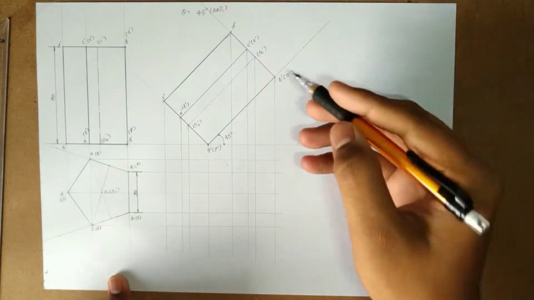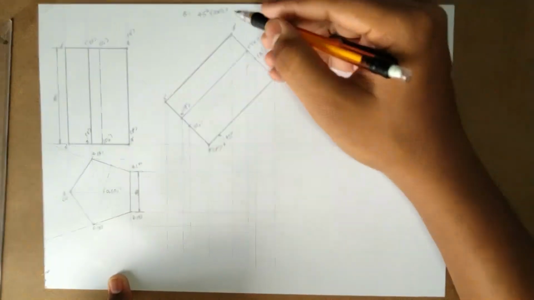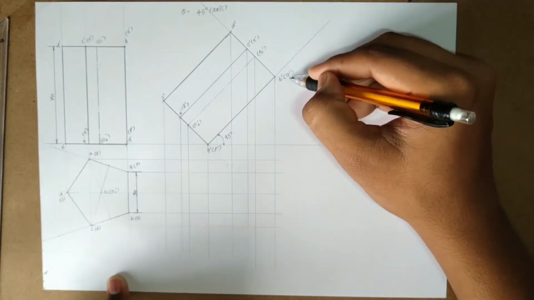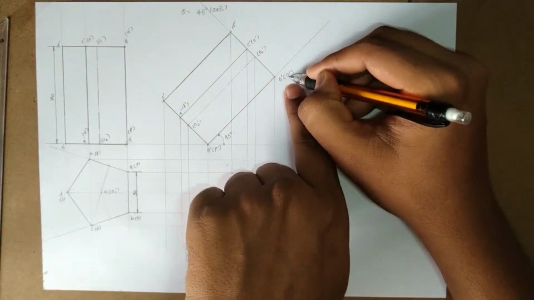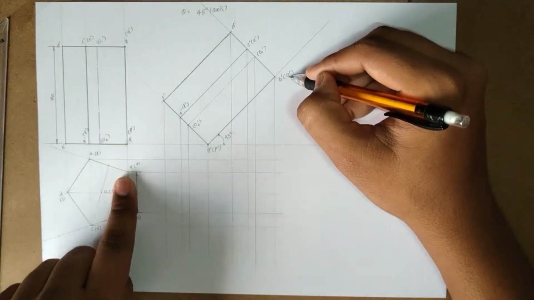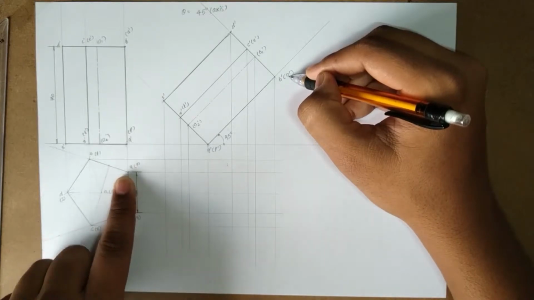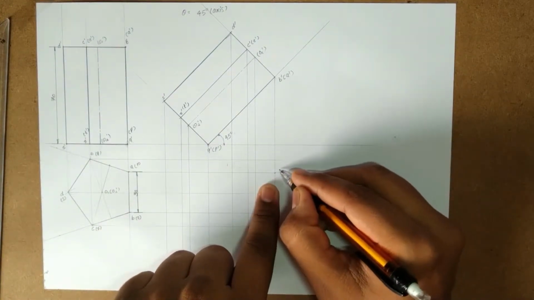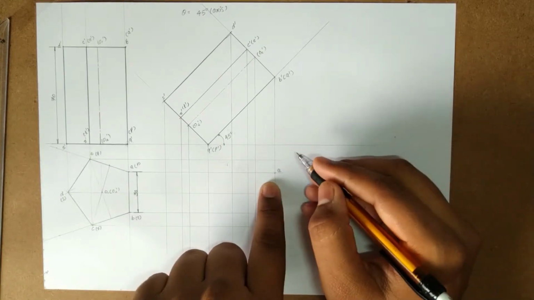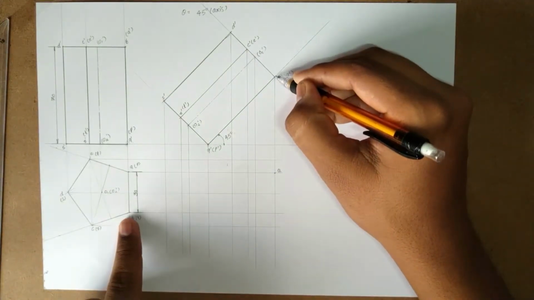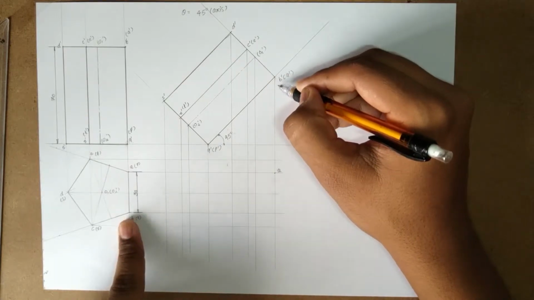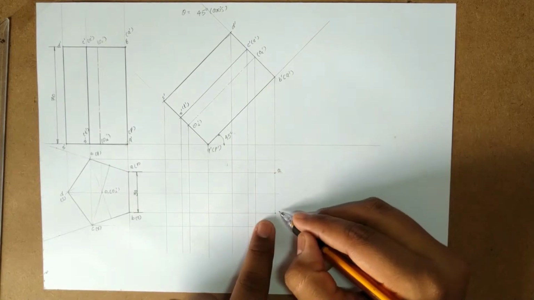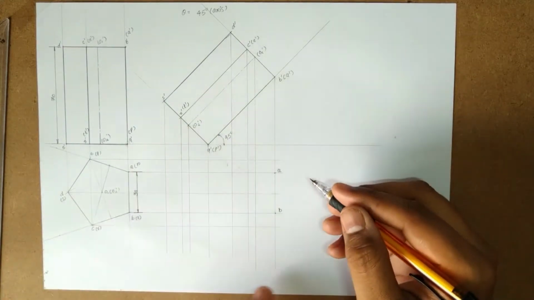Now to identify the points of the top pentagon and the base pentagon, we will first identify point A dash. We will check A dash over here, we will check A dash in the previous top view, and we will check the intersection of the projection of the locus, and this intersection will be our new A point. In the same way for the B dash, this is my B from the previous top view, and this is the B dash, and the intersection of this is our new B. In the same way we will identify all the points.